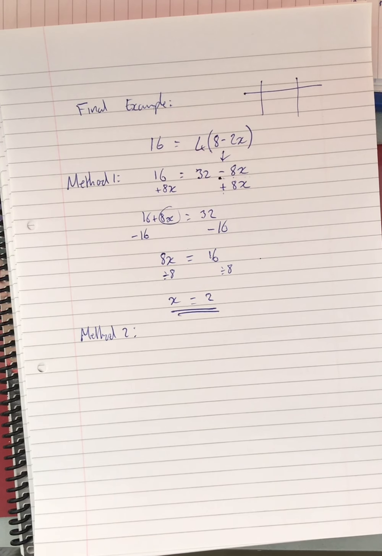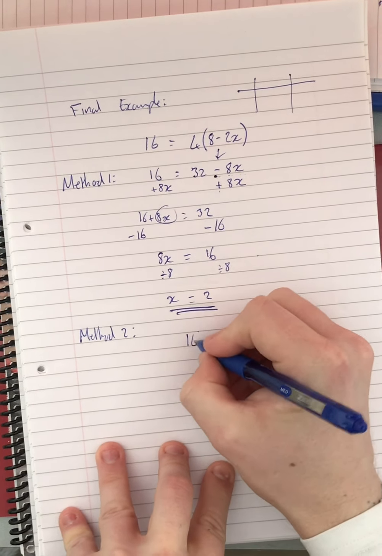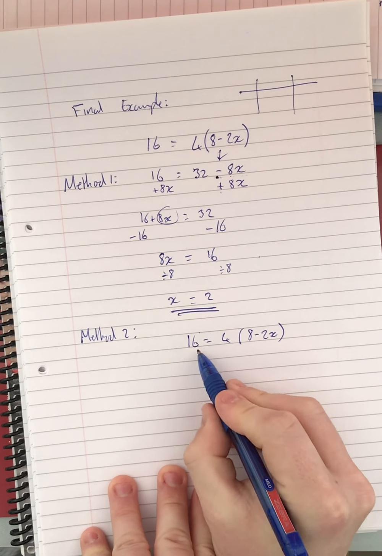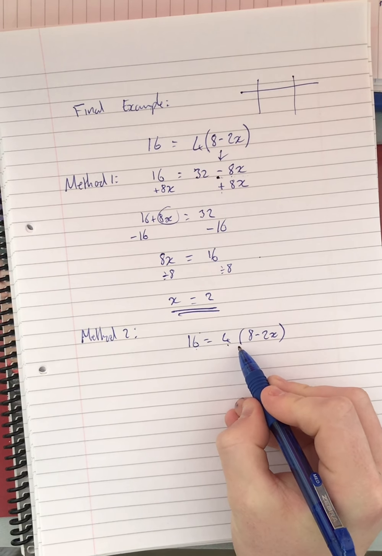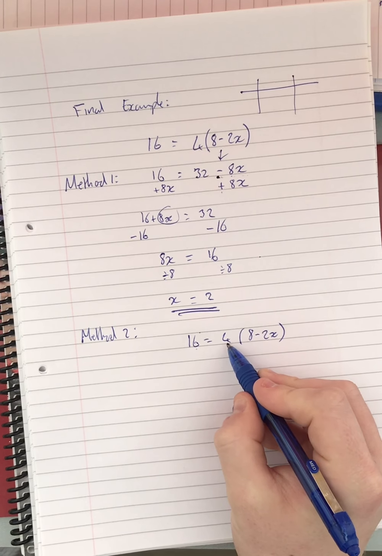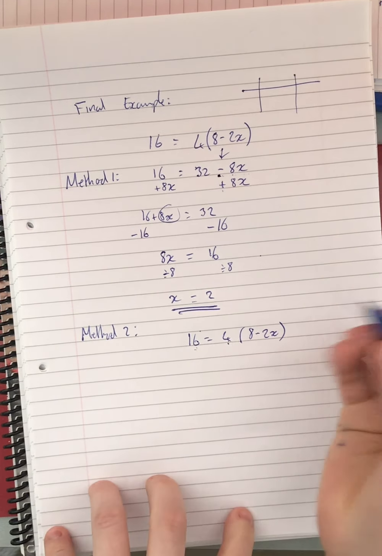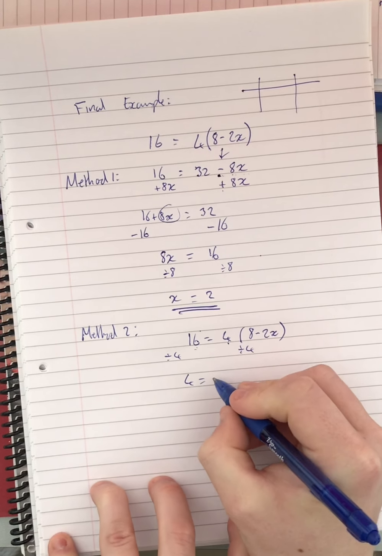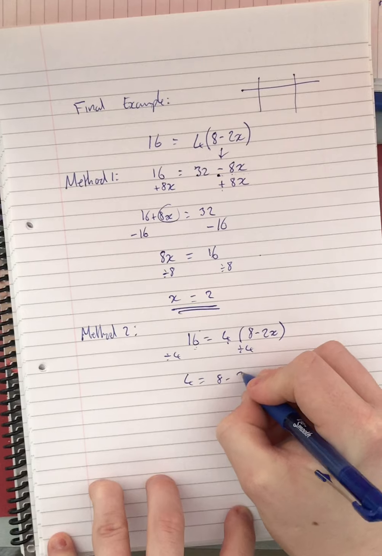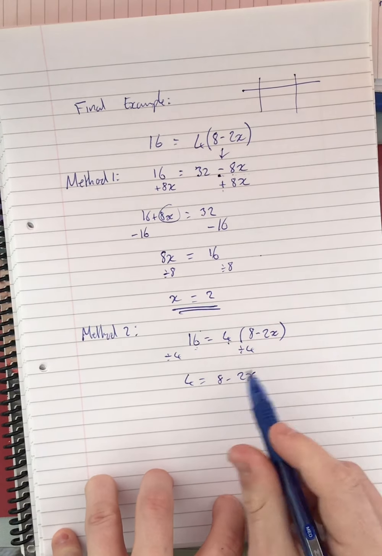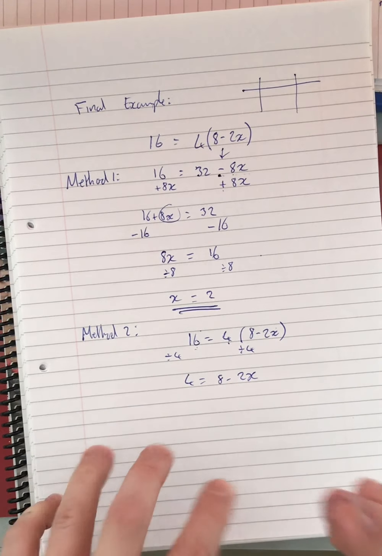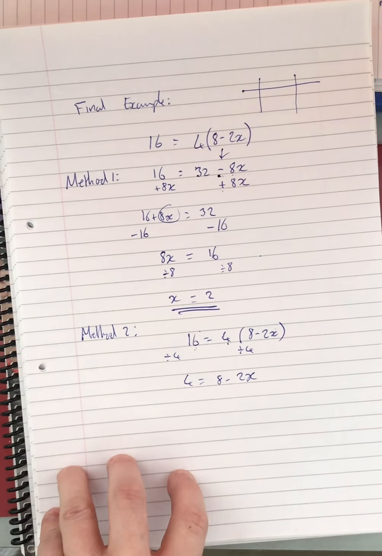So, sorry guys. The other method that we could have used, 16 is a multiple of 4. We know 4 lots of this is equal to 16. We can divide both sides of the equation by 4. And we're going to get 4 is equal to 8 take 2x. 4 lots of something divided by 4, they cancel out and just leaves you with that something. 16 divided by 4 is 4.